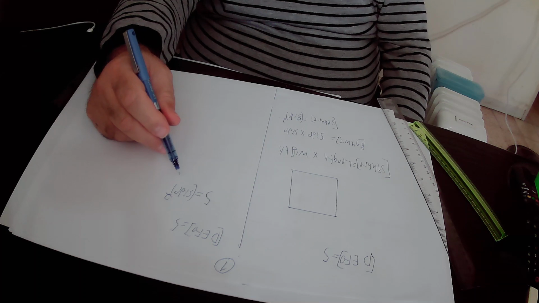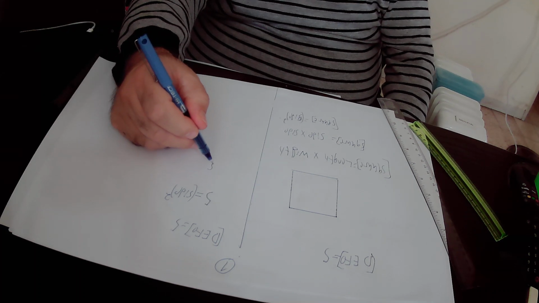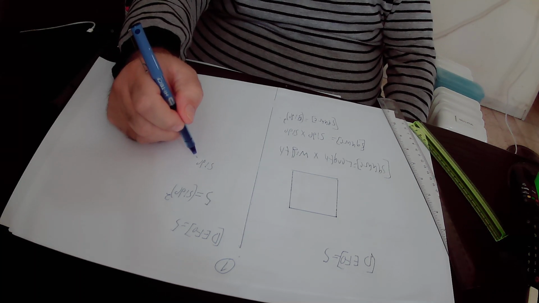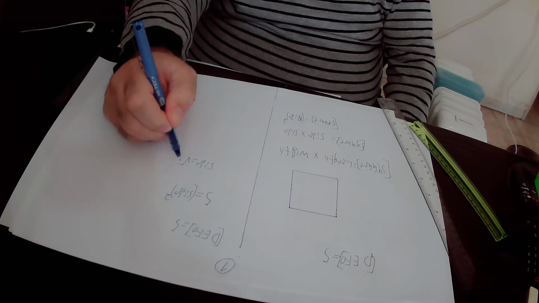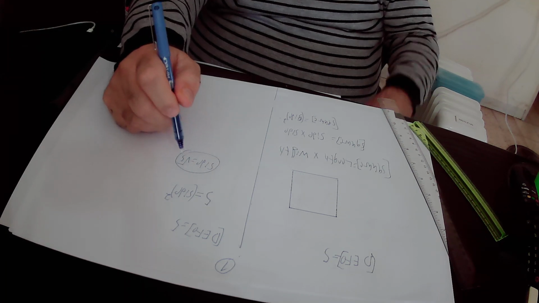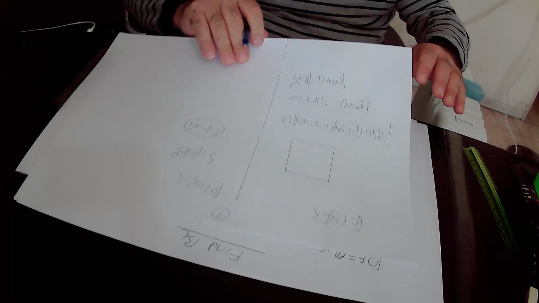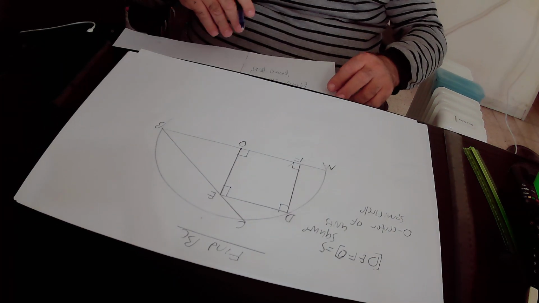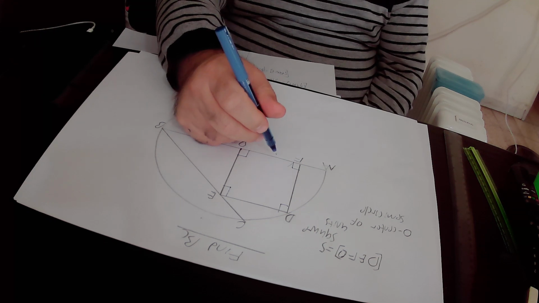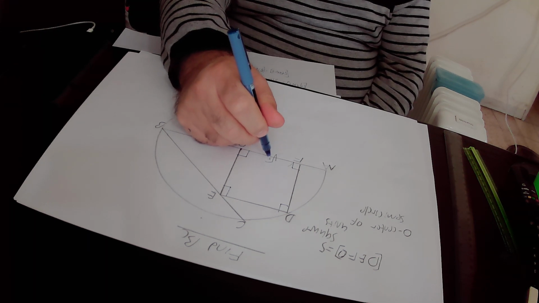Here we'll take a root out of this equation and we get that the length of one side of square DEFO is equal to the square root of 5 units. That is to say, all the sides of square DEFO are equal to the square root of 5 units in their length.